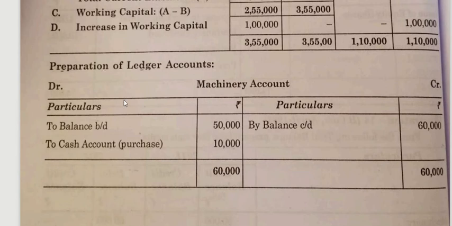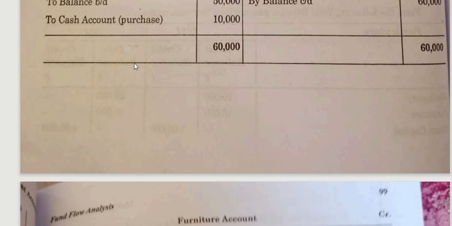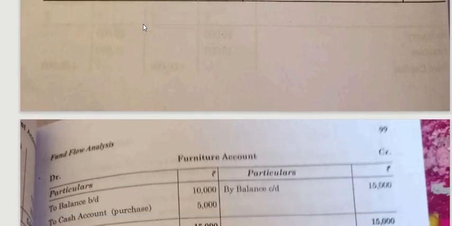Next, preparation of ledger accounts. You start with machinery account. By balance brought down 50,000, by balance carried down 60,000. So there's a balancing figure of 10,000. Since it is a debit balance, you will take it as to cash account, which is considered to be purchases. To cash means cash is going out. That time the company has purchased something, so it is to cash account. So it is 10,000. This will come under your fund flow statement as purchases of machinery under application.